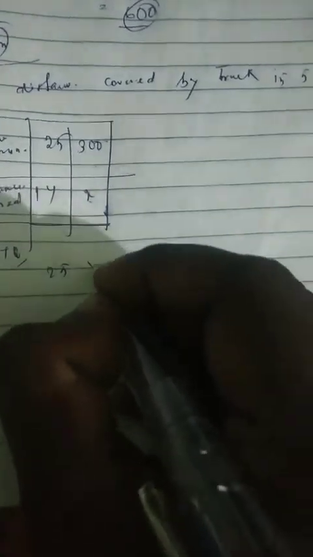Now we will go for cross multiplication. 25 into x is equal to 14 into 300. x is equal to 14 into 300 by 25. 5 5s are 25, 5 6s are 30.